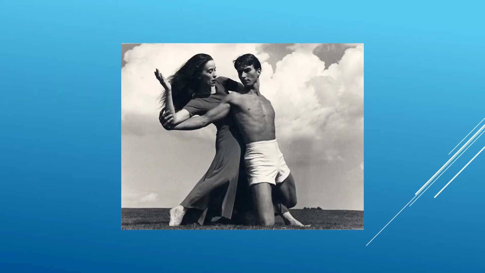We have Martha Graham and Eric Hawkins that were not only dance partners but also husband and wife. They danced contemporary modern dance, and their method was to get away from the strictness of ballet as far as attire and how they would perform. They were able to freely express themselves more than they did in ballet.